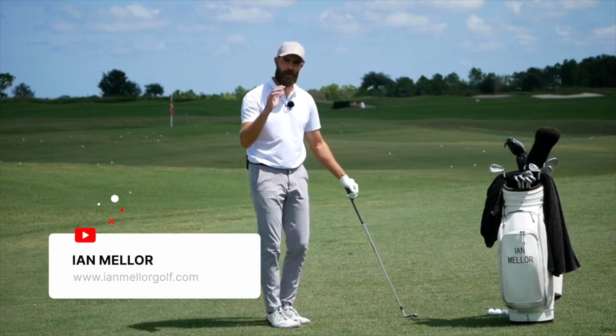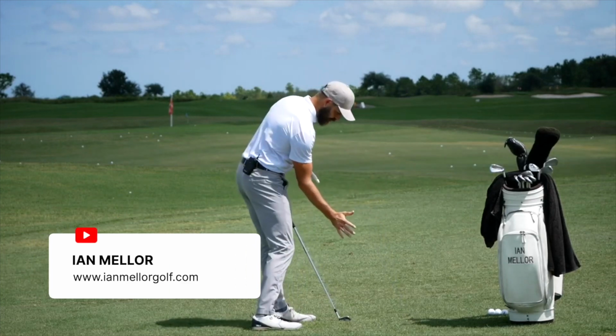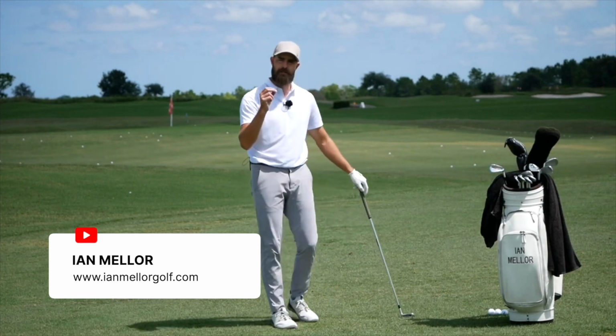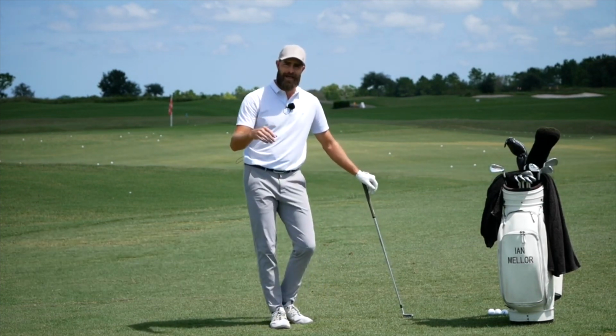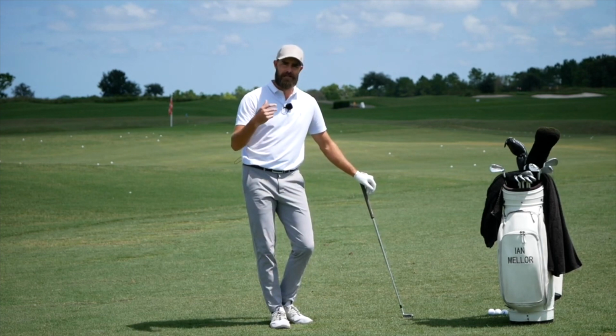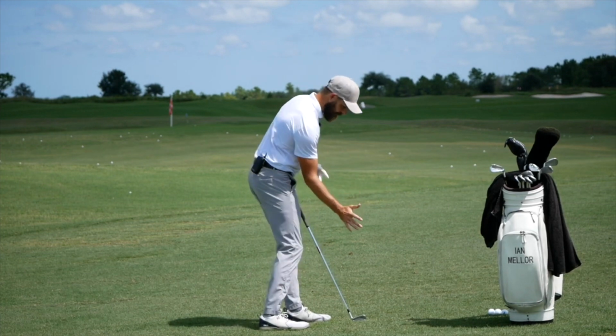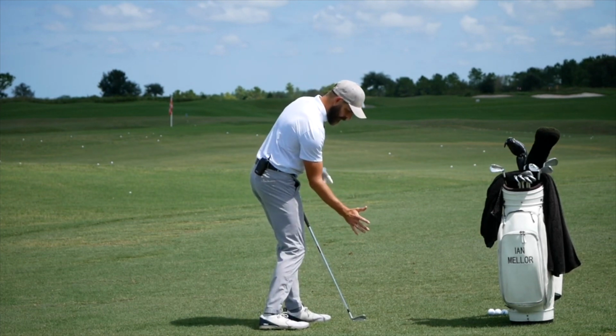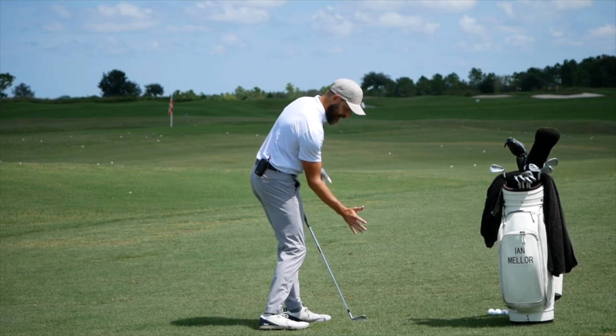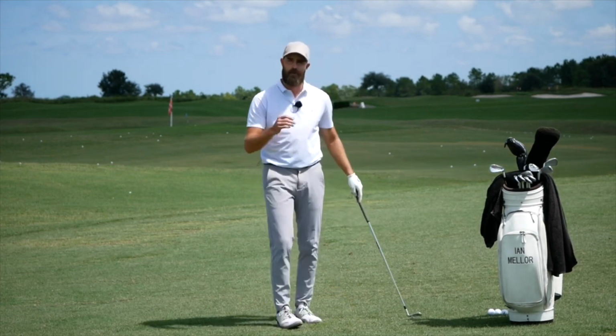Today we're going to take a look at the trail arm position at impact, another viewer inspired video. What I've done is I've gone into the 3D data of PGA Tour players I've screened, and I've looked at how their trail arm position around the elbow sits differently at impact to how it did at address. So looking forward to sharing that with you.